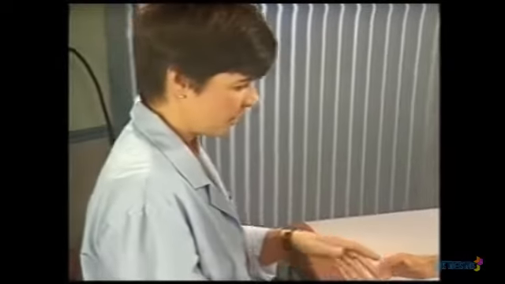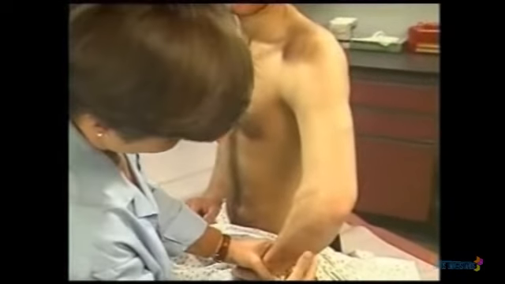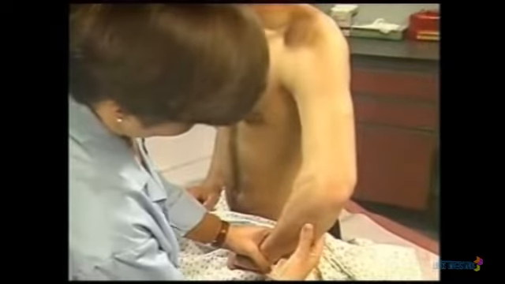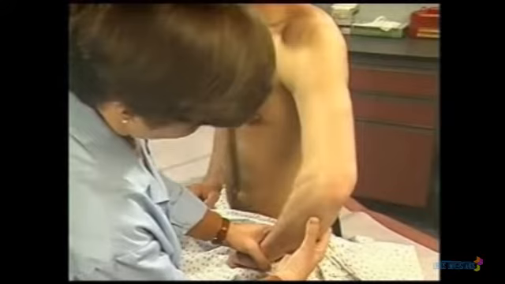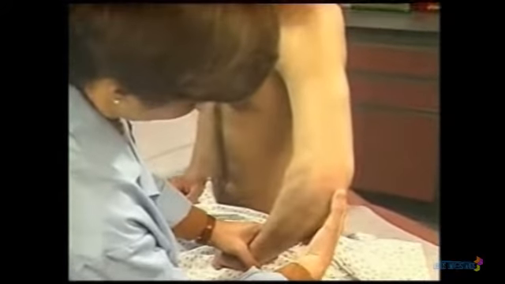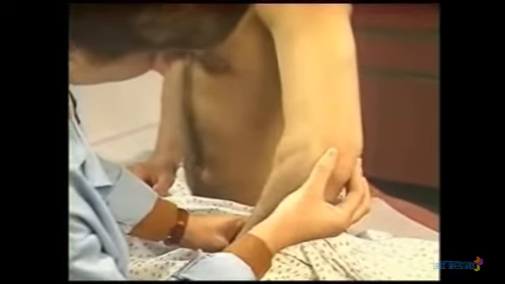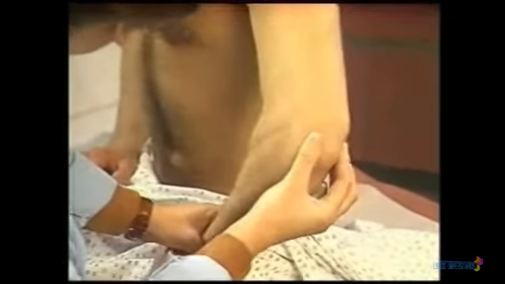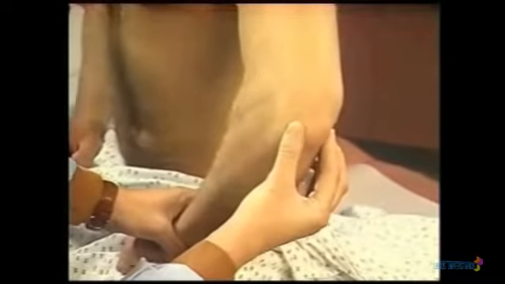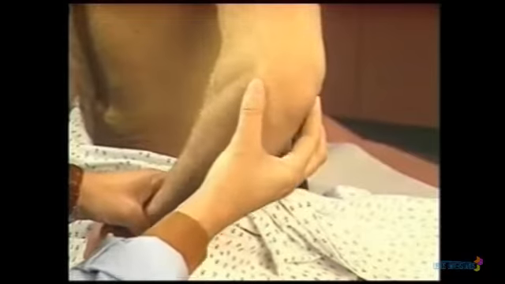Let's check your left elbow now. Next, support the patient's forearm so that the elbow is flexed to about 70 degrees. Inspect and palpate the elbow, including the extensor surface of the ulna and the olecranon process. Note any nodules, swelling, or tenderness. Palpate the groove between the lateral epicondyle and the olecranon for tenderness, swelling, or thickening.